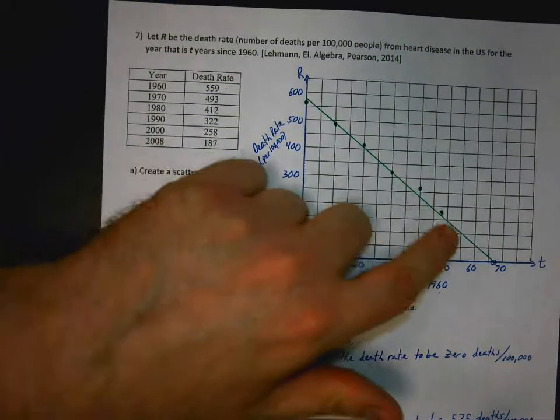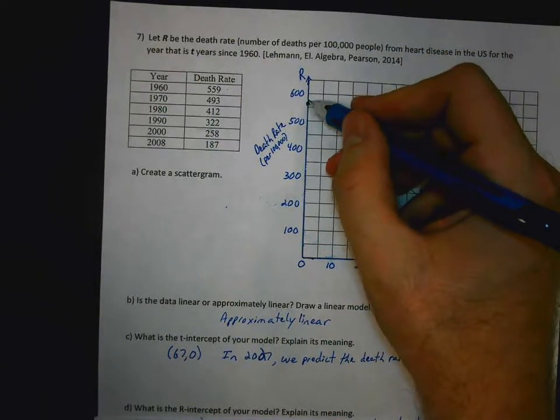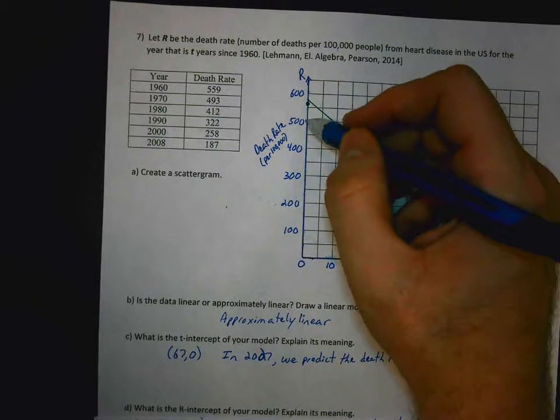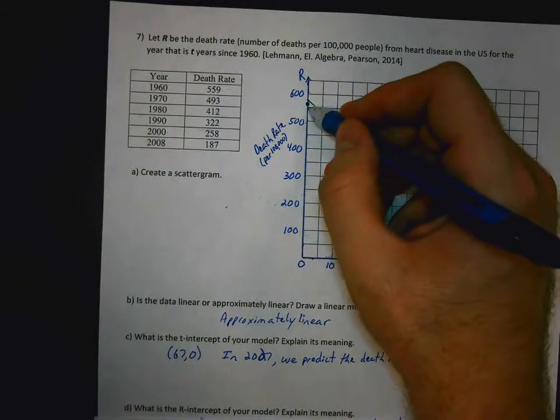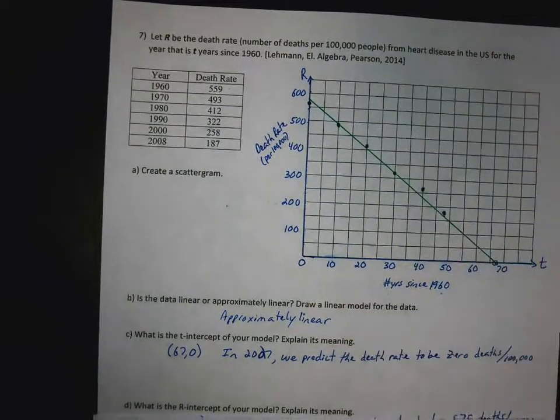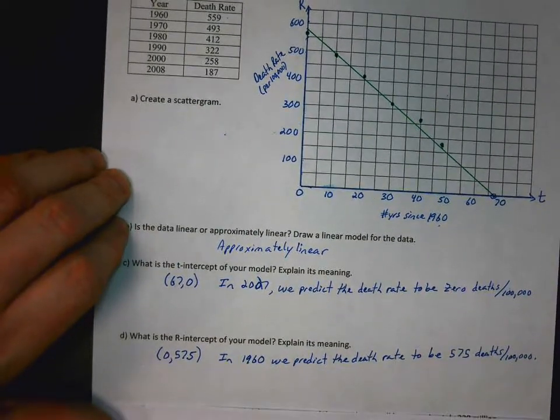Our model is the actual line that we drew. So I would say, based on mine, it looks like it's about halfway between these two tick marks. So this is 500, 550, and then 600. So halfway between 550 and 600 is about 575. So I said 0, 575.